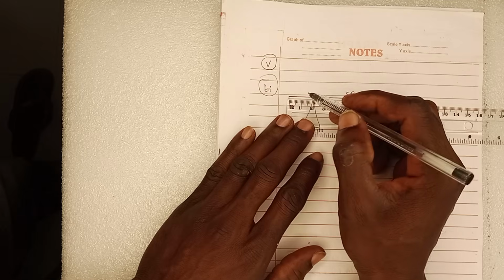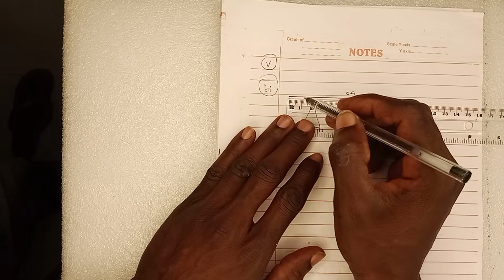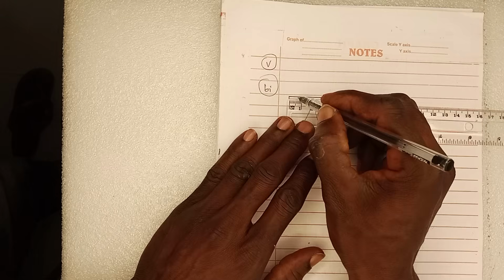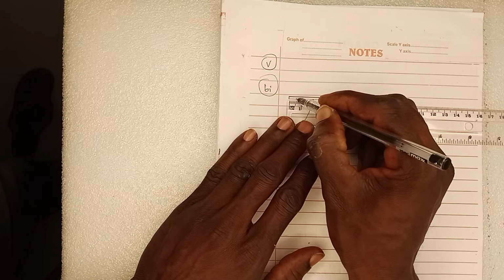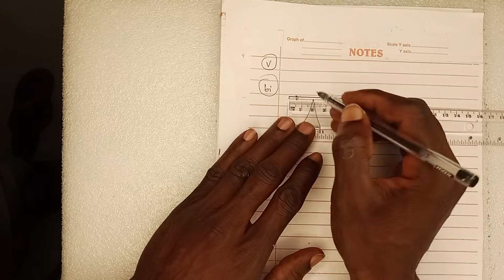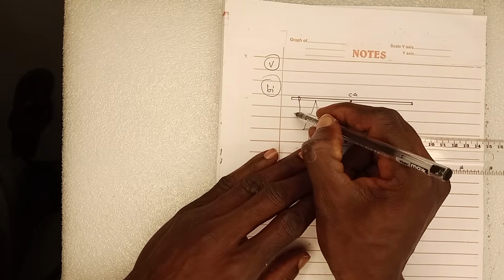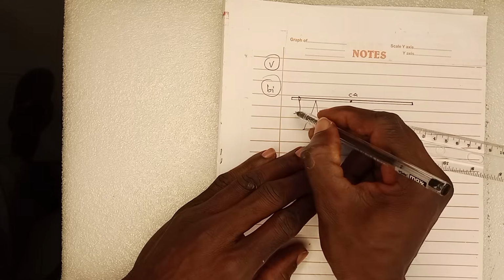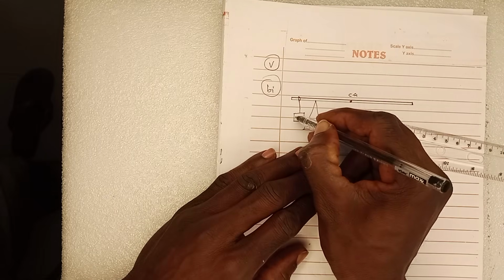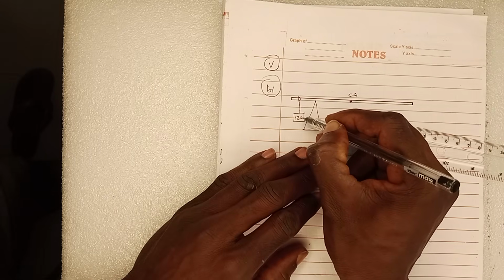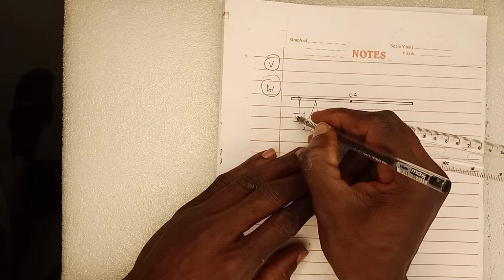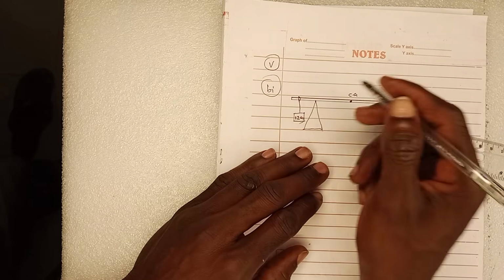Let's choose anywhere here to be our 15 cm mark. Let's assume this place is our 15 cm mark. Good. And so a mass of 120 gram at the 15 cm mark.